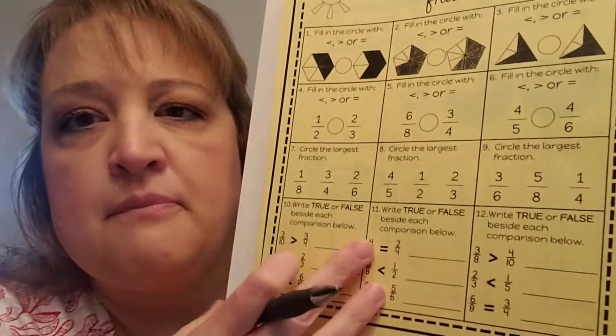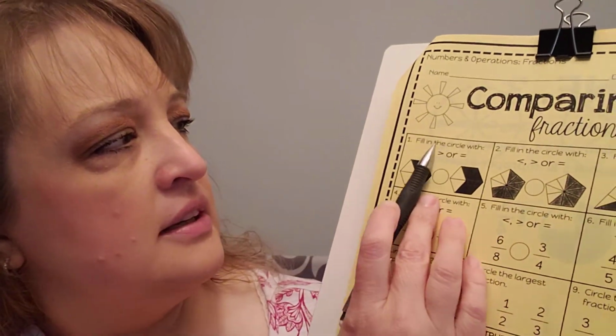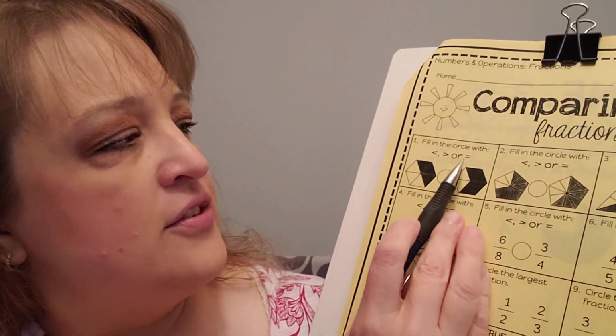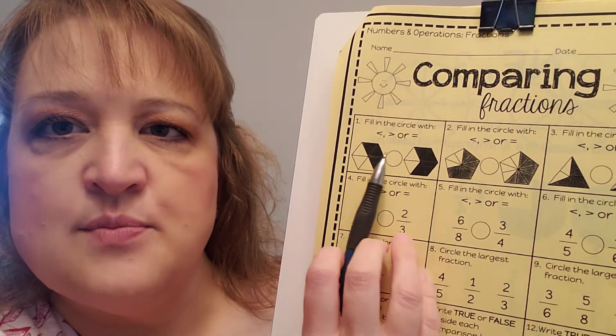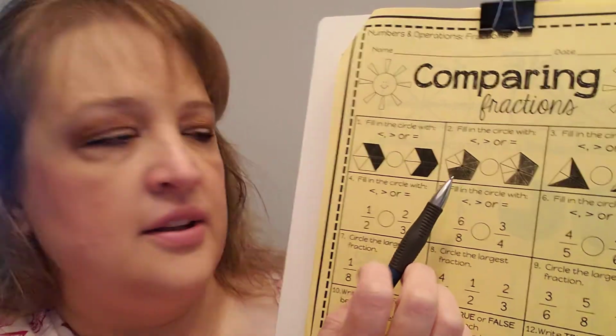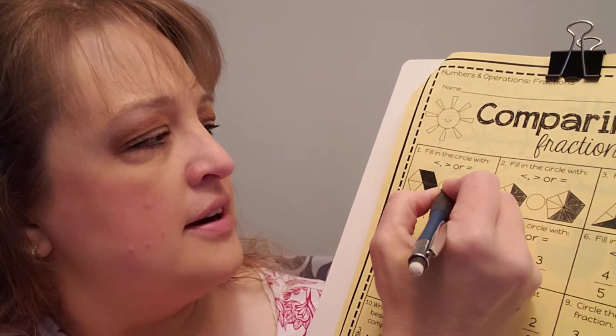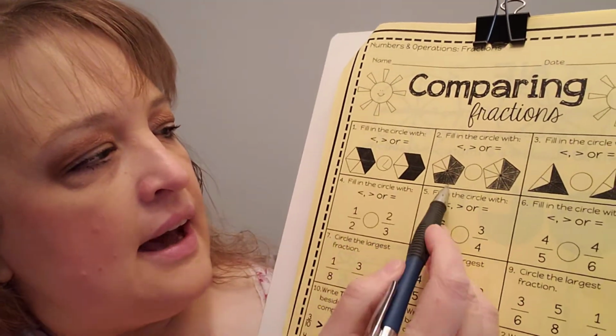So I want to make sure that you understand comparing fractions, okay, and equivalent fractions. So let's look at this first one. Fill in the circle with greater than, less than, or equal to. So which one of these has more colored in? This one has more colored in. So I'm going to put my greater than sign. Okay, how about this one?